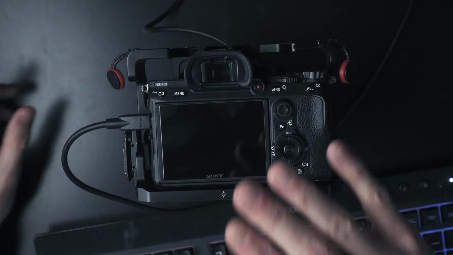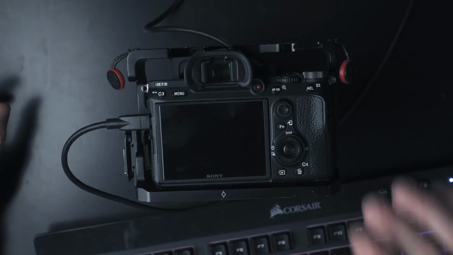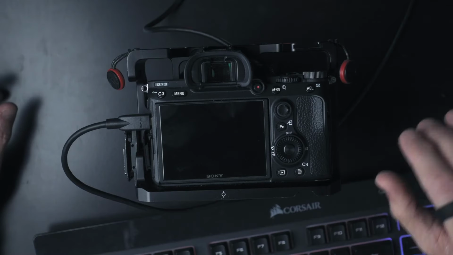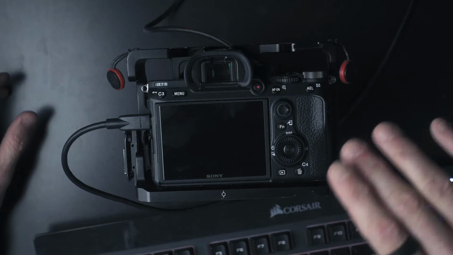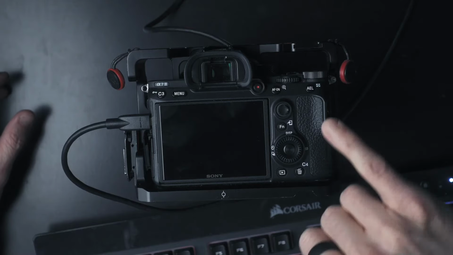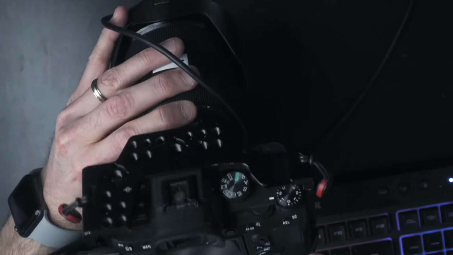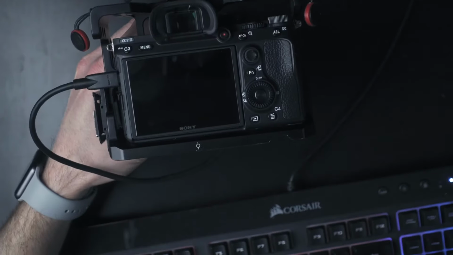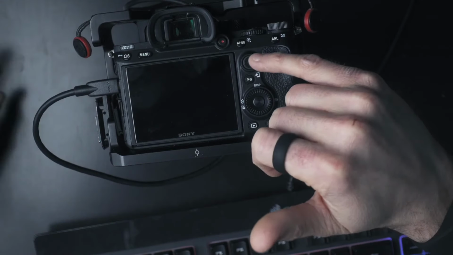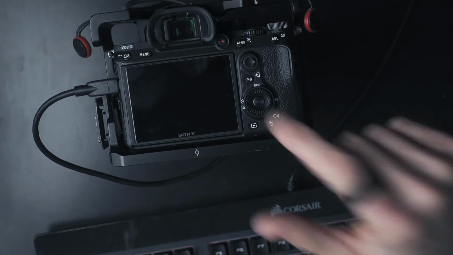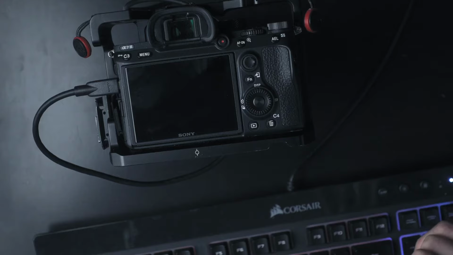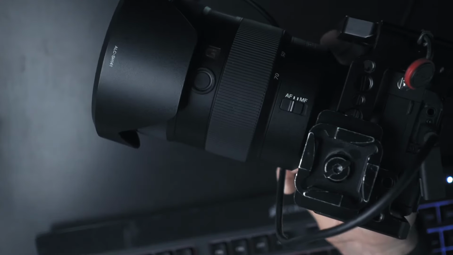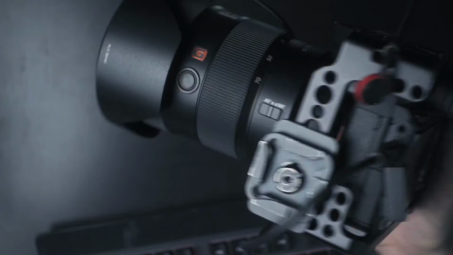So this camera comes complete with a number of different customizable buttons. You can see C4. You can see C3 right there on the top here. You've got C1 and C2. You can customize those buttons to do whatever you want, but in addition, you can customize what this joystick does here. You can customize what this wheel does here. Also, if you have a G Master lens, you can see there's a little button right there. You can customize that to do certain things.